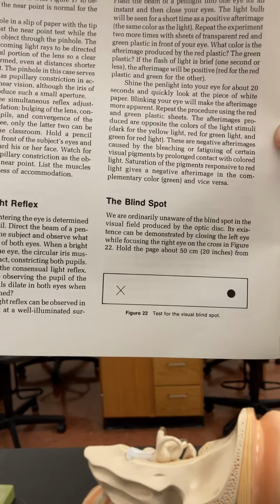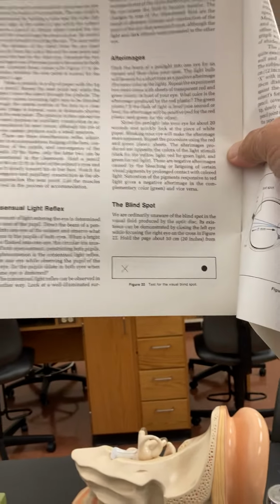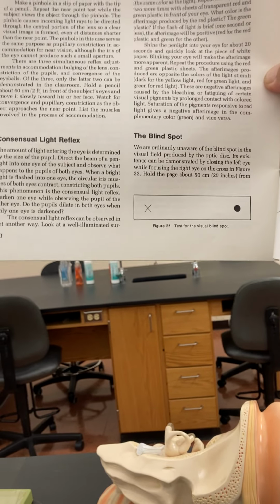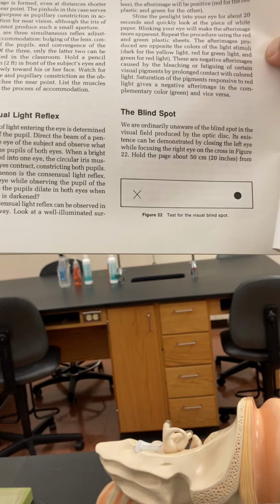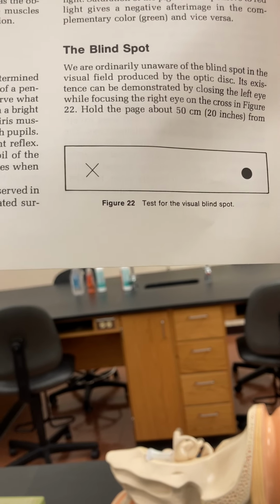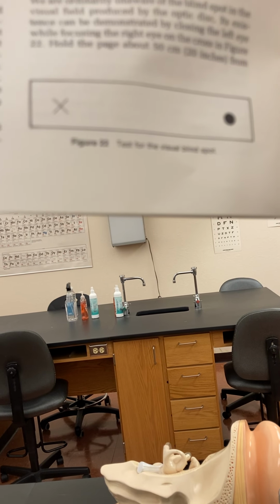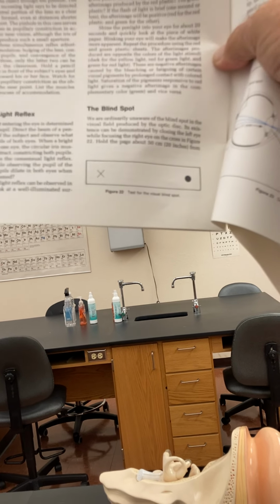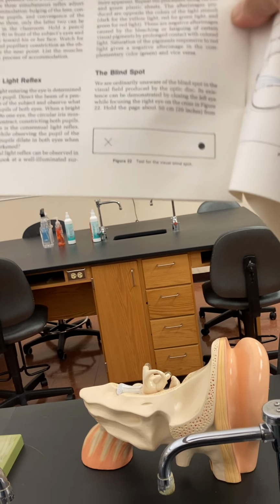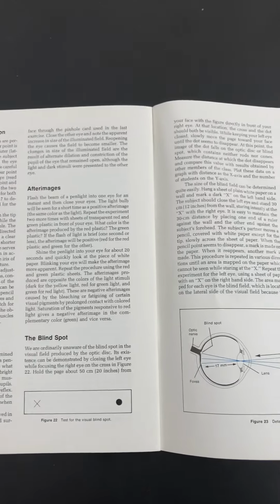Now close your right eye. Actually, close your left eye and concentrate, close your left eye and aim your right eye at the X. Now you bring this in, keep looking at the X with your right eye, your left eye's closed, and as you bring it in, when that dot disappears, that's your blind spot. So it disappeared now. And I know you can see it, but I can't see it. So that would be where my blind spot is. And it comes into view again when I go out. That's just pointing out that there is a spot on your eye where the optic nerve comes out, called the optic disc. That's your blind spot.